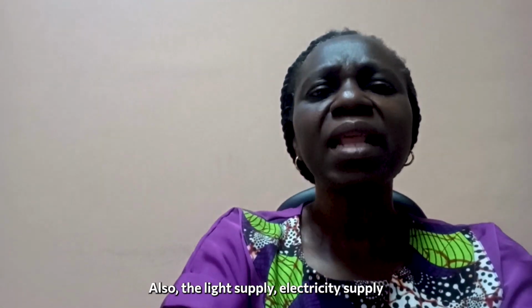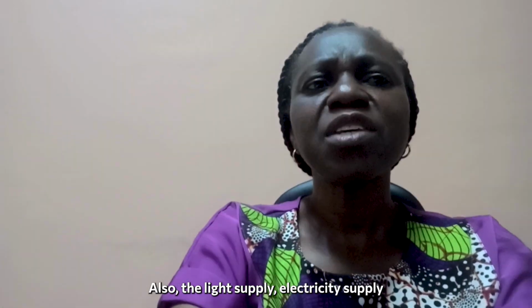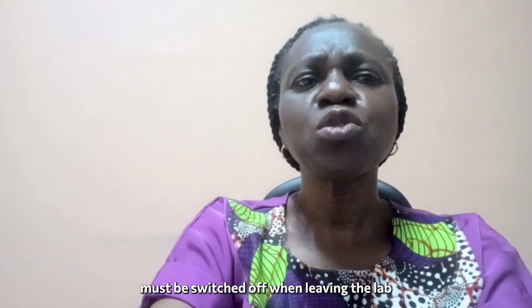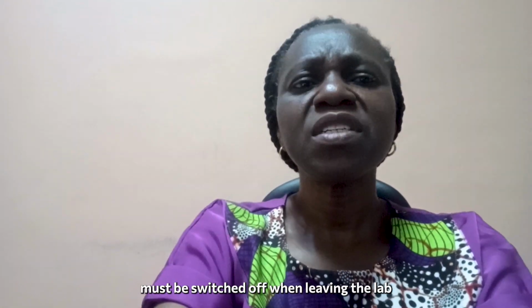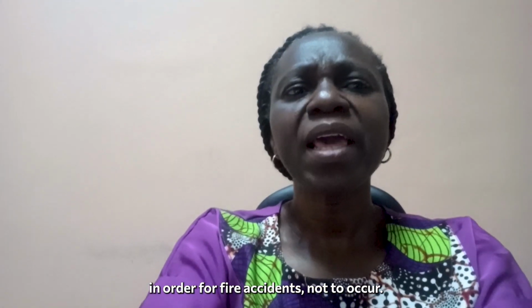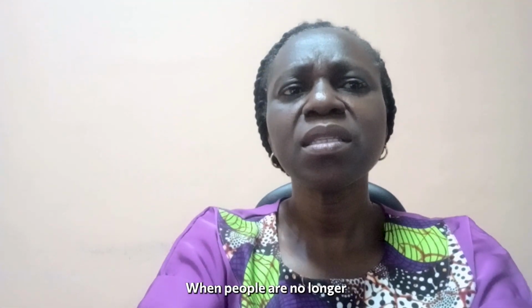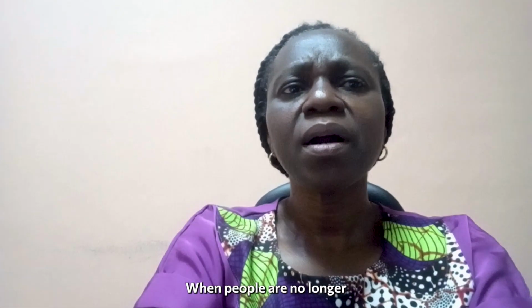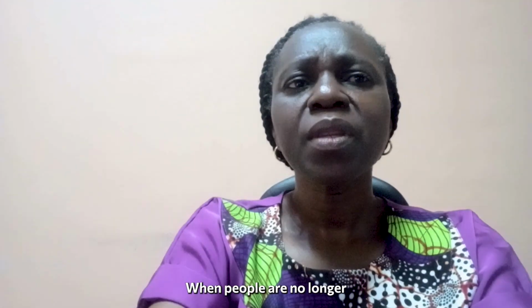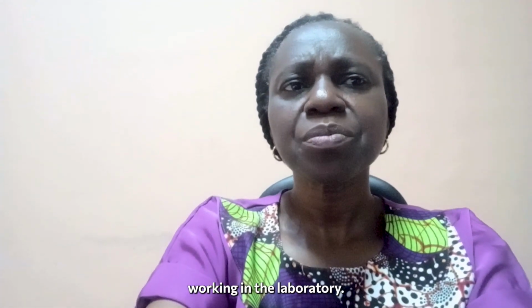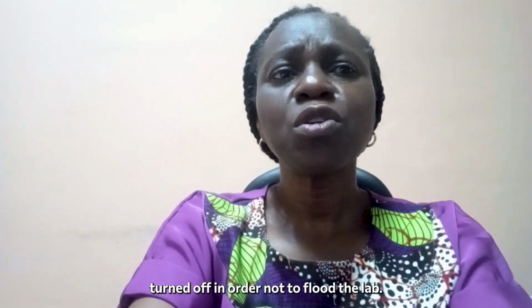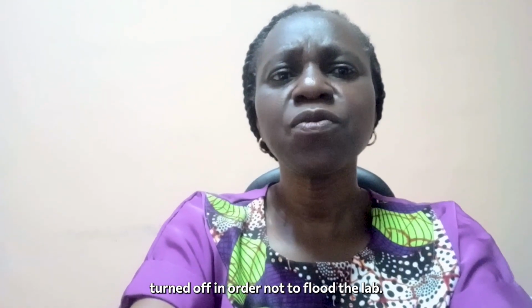Also, the light and electricity supply must be switched off when leaving the lab in order for fire accidents not to occur when people are no longer working in the laboratory. Also, the water supply must be turned off in order not to flood the lab.